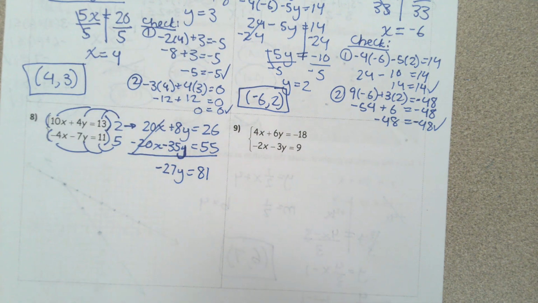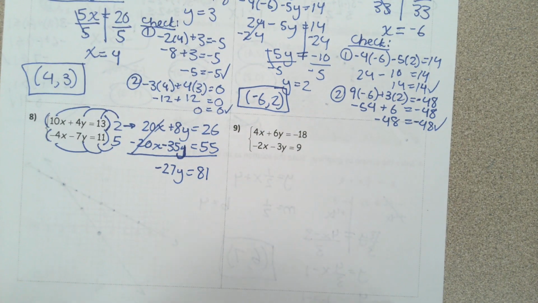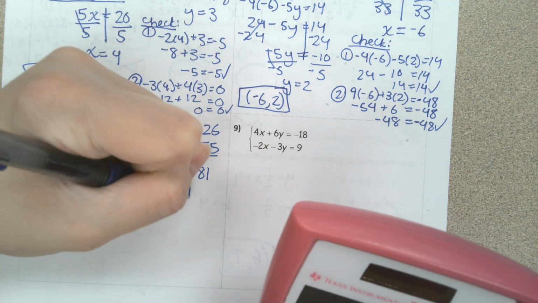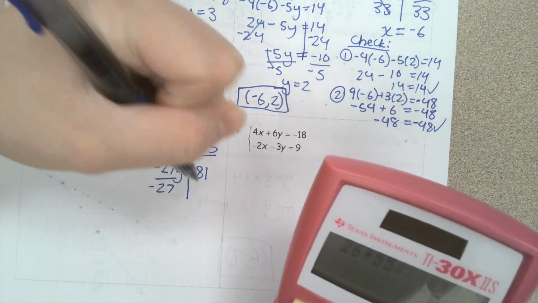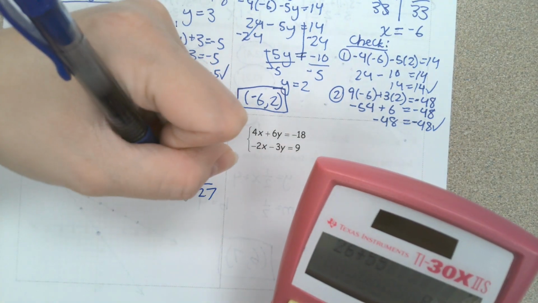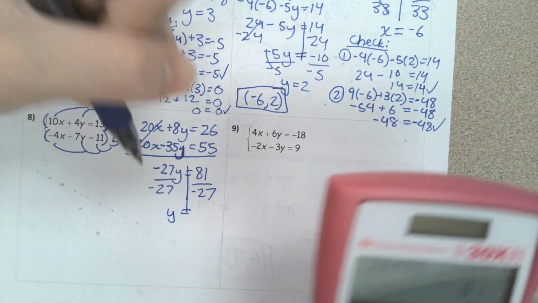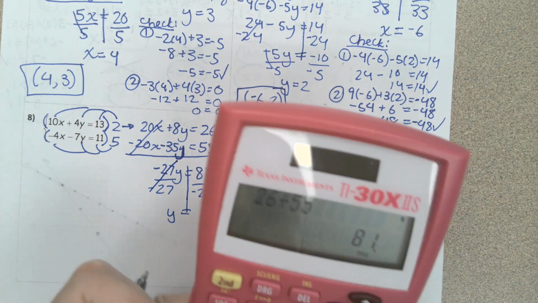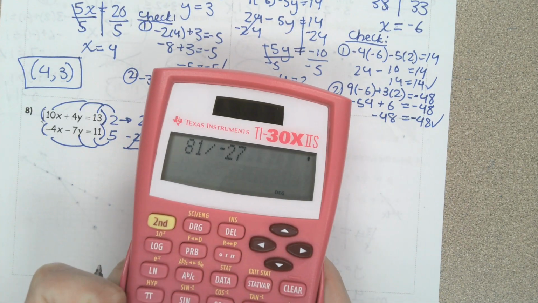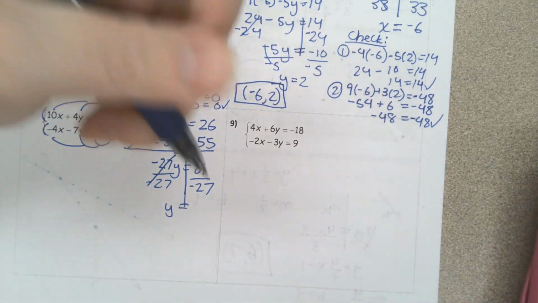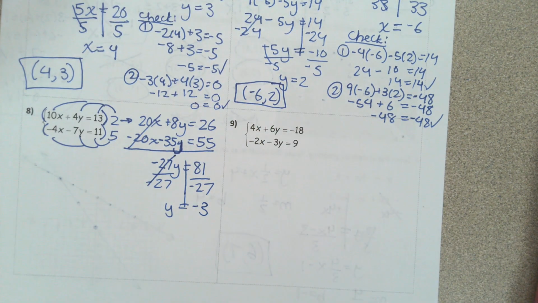Let me check that as well. Yes, 81. And then solve for y. Divide by negative 27. y equals, I feel like that's 3, or negative 3, but let's check. Yes, negative 3. So there's my y.